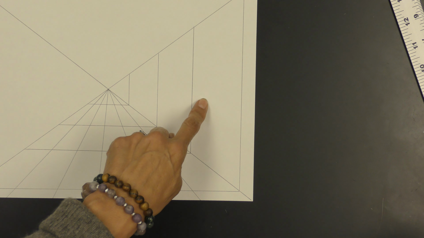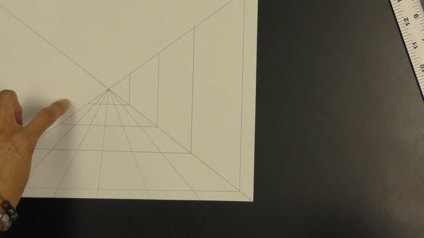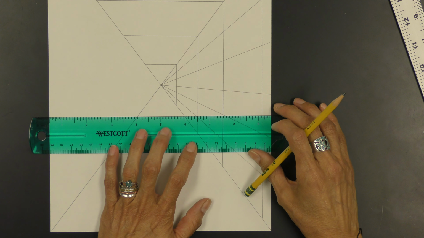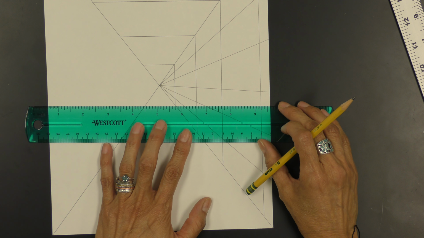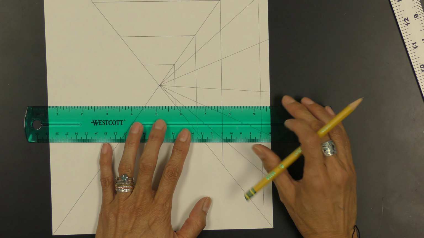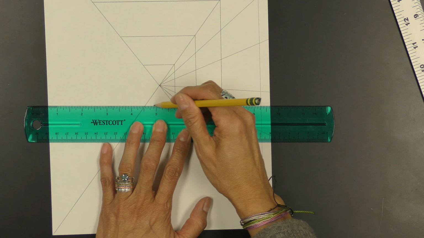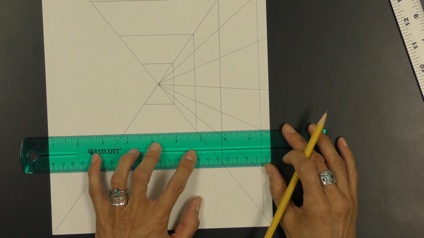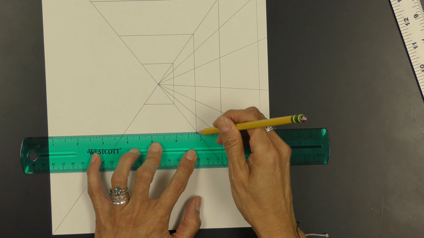So right now we've finished this side. Now we're gonna do the exact same thing to the other side. So I'm gonna turn my paper like this, and I am going to put my line straight across, just like I did on the other side, but I'm doing it to this side now.